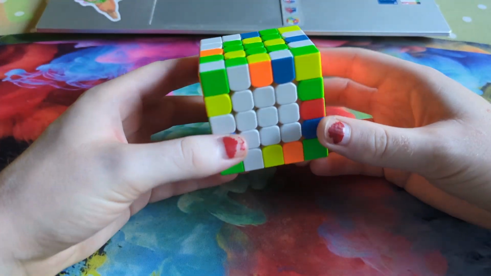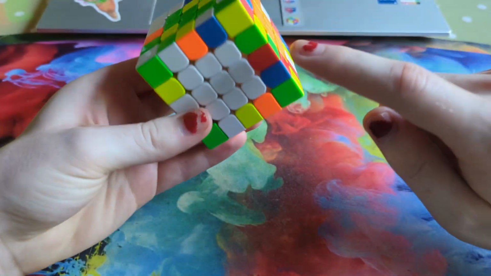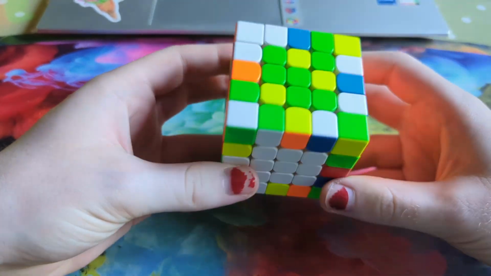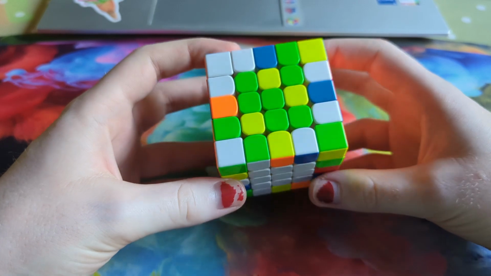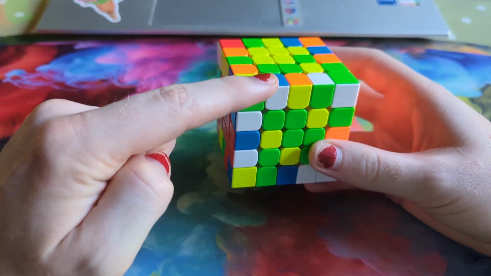So the first thing I see here, obviously we're solving on white, is I can see this blue piece, this blue piece, and this blue piece all together, and this is a really good way to start. So I can do an F2 to solve the midge like that, and then the other two pieces are here and here.